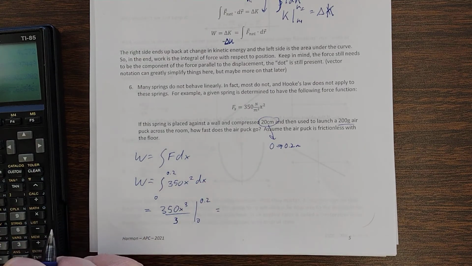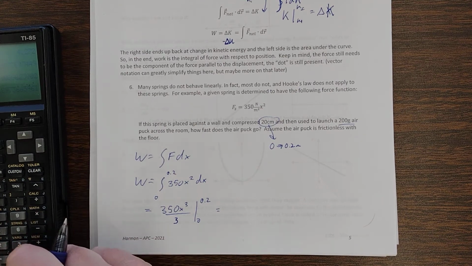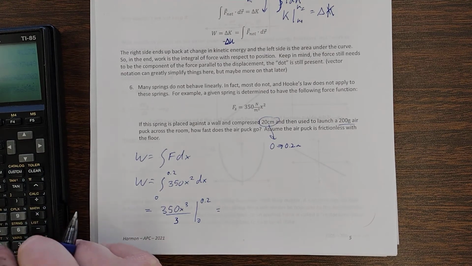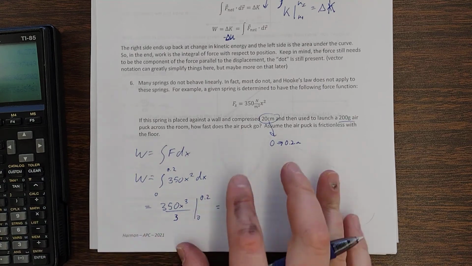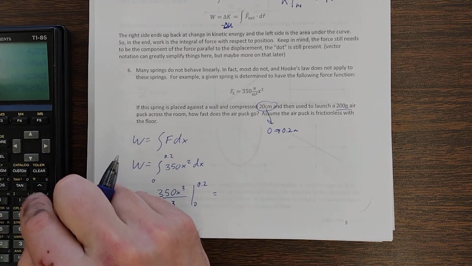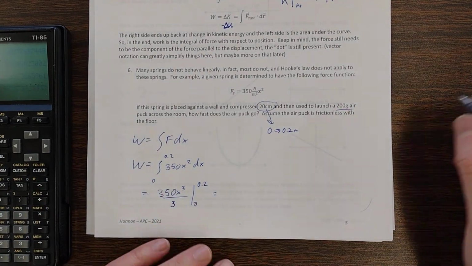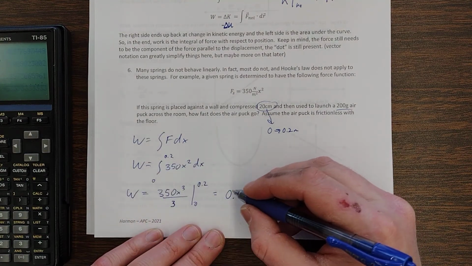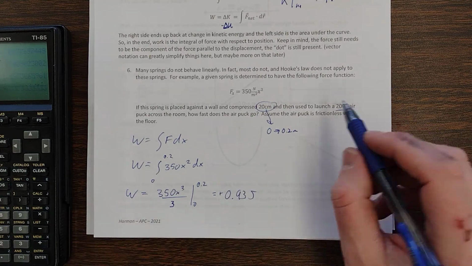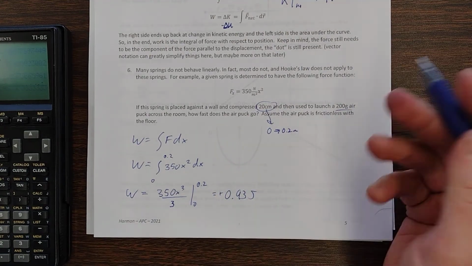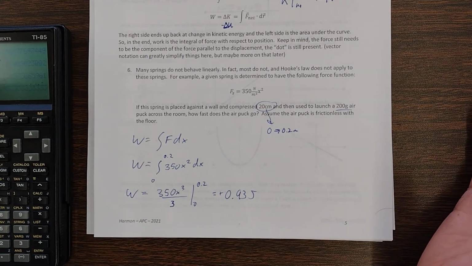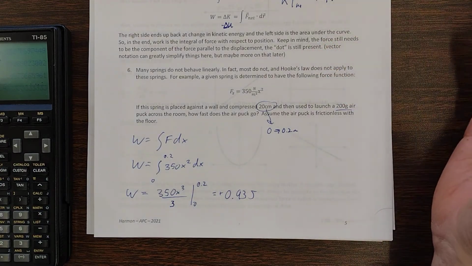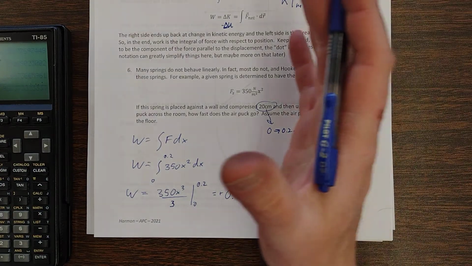350 times 0.2 to the third divided by 3 equals 0.93 joules of work being done here. So the force you'd have to apply, you'd have to put in 0.93 joules to compress it.